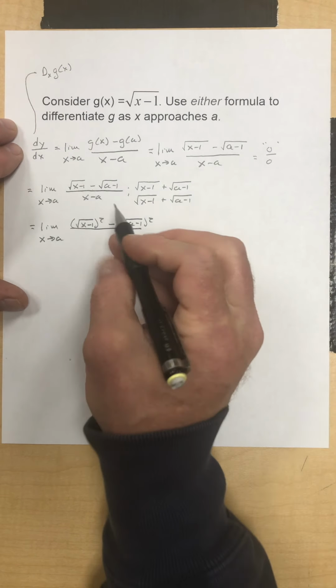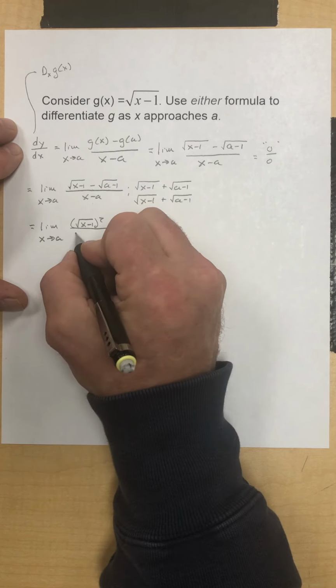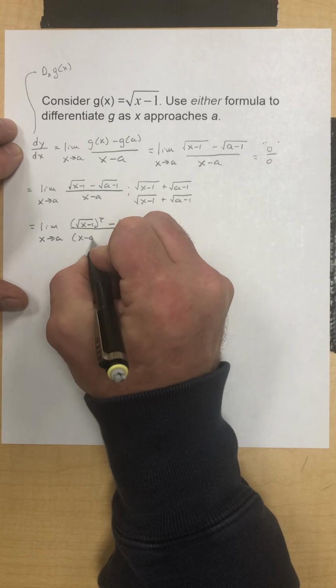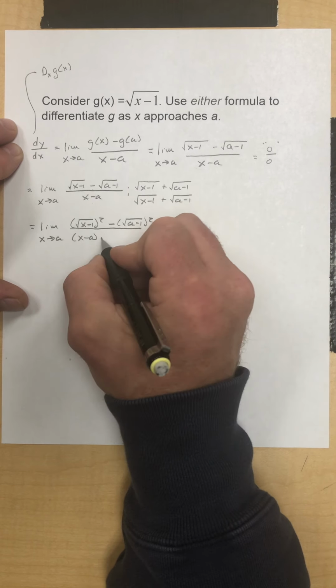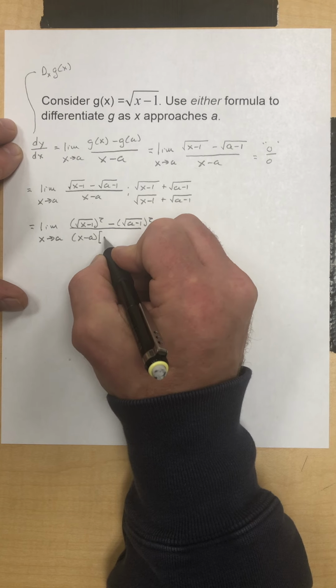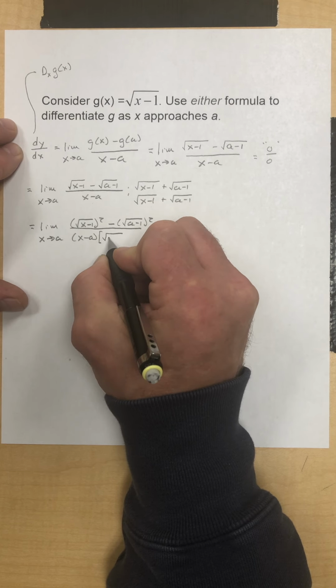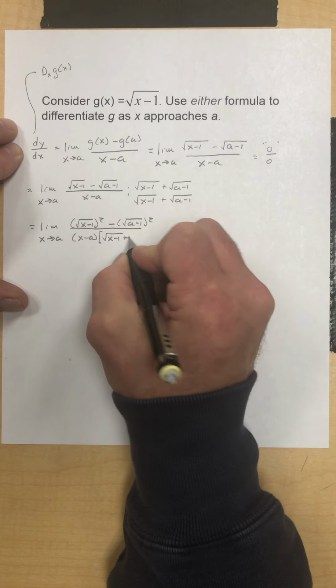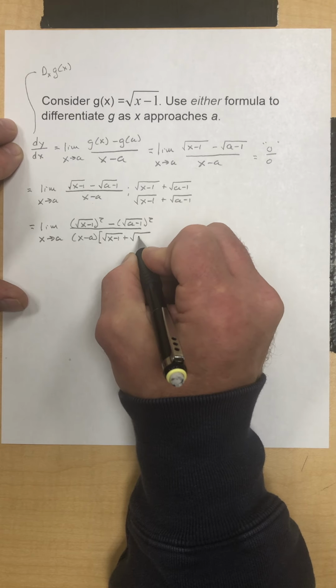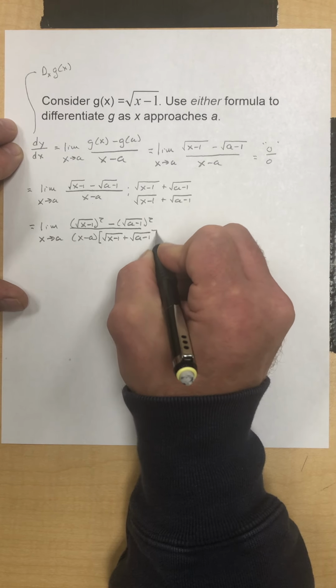And then down below I have this factor of x minus a times this conjugate, the square root of x minus 1 plus the square root of a minus 1.